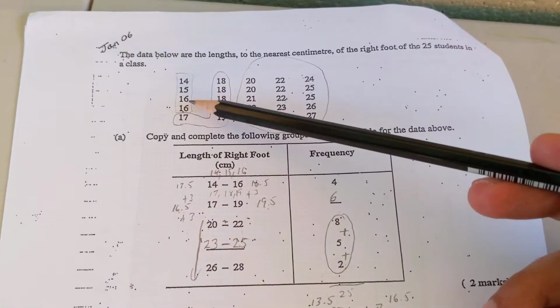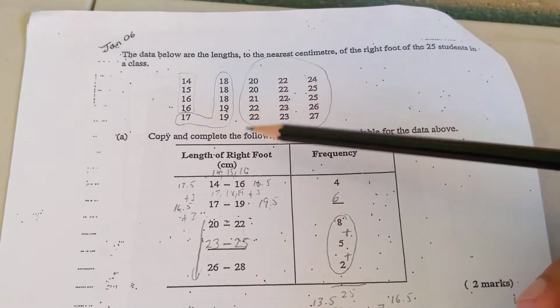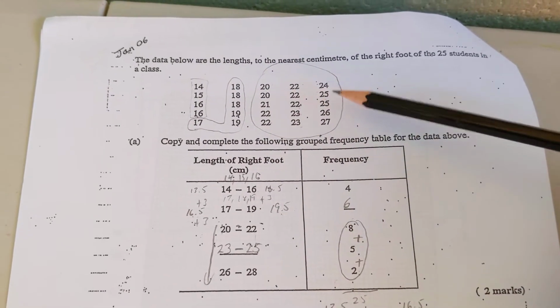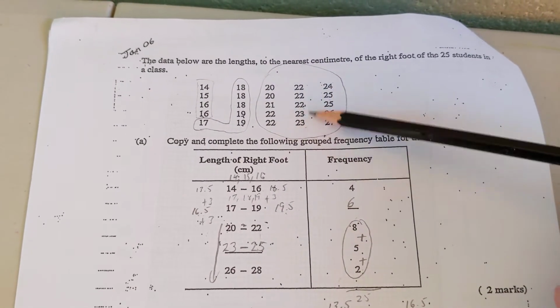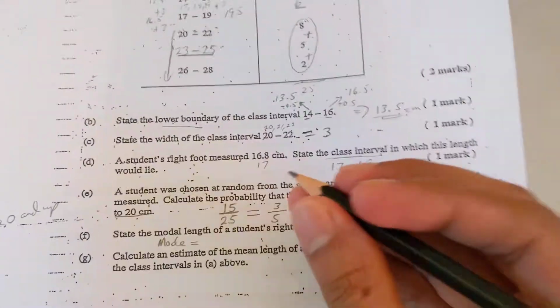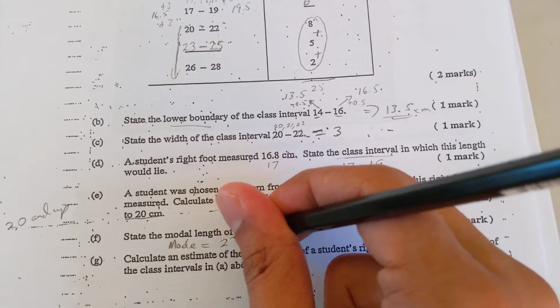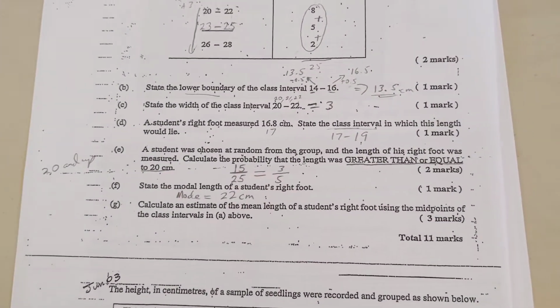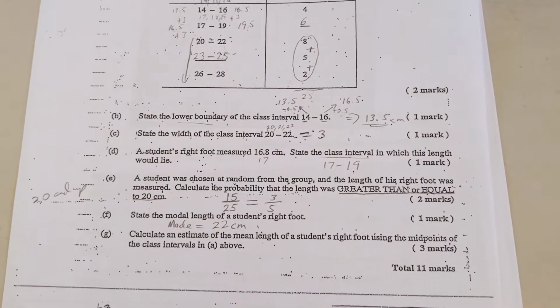Some numbers occurring once. I've seen 16 occurring twice, 18 occurring 3 times, 19 occurring twice, 20 occurring twice, 25 occurring twice, 23 occurring twice, but 22 occurring 5 times. So because 22 is occurring more than everybody else, 22 is the most popular foot size in the class. So 22 is my mode.